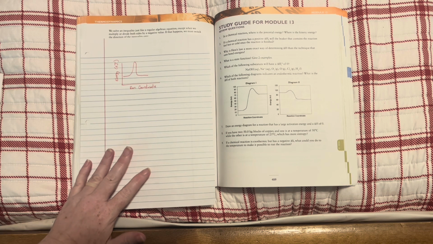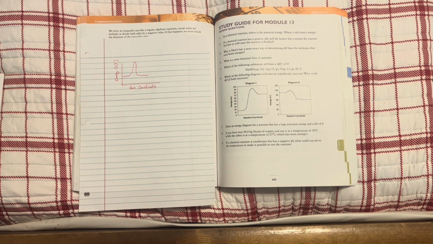So it's going to look something like that to have a delta H of 0 and a large activation energy. Okay, number 8. If you have two 50.0 kilogram blocks of copper, and one is at a temperature of 50 degrees Celsius, while the other is at a temperature of 25 degrees Celsius, which has more entropy? You should know increased temperature means increase in the motion of your molecules or atoms, and therefore that's going to be more disorder.